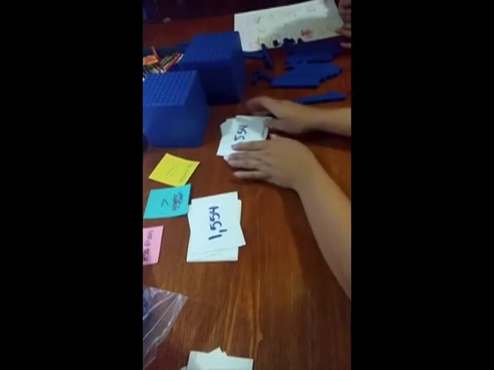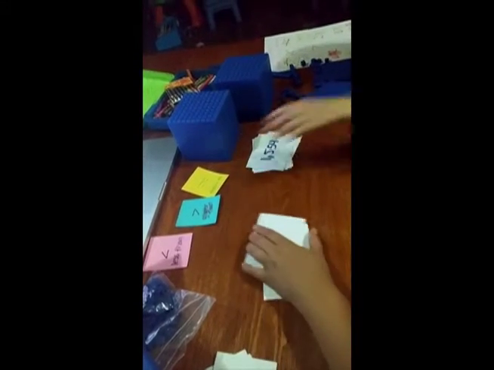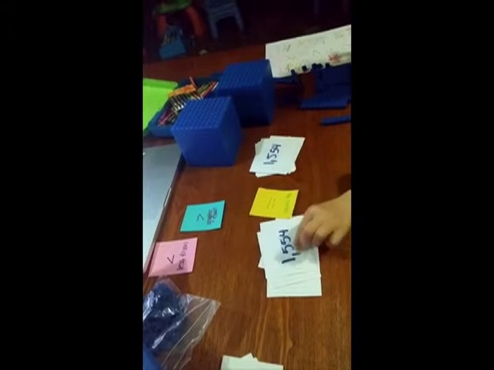What if we had 1,554 and 1,554? Without using the blocks, would you be able to tell me? Yes. Less than, greater than, or equal to? Equal to. Why is that? Because the 1,000 place are equal. Okay. The 100 place are equal. Okay. 10 place are equal. 1 place are equal. Okay.